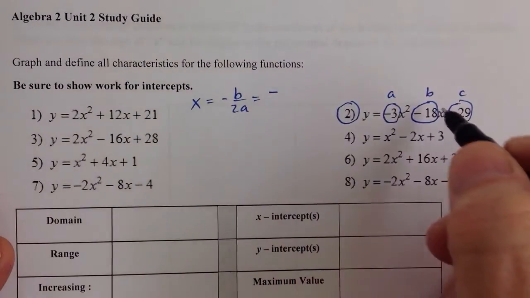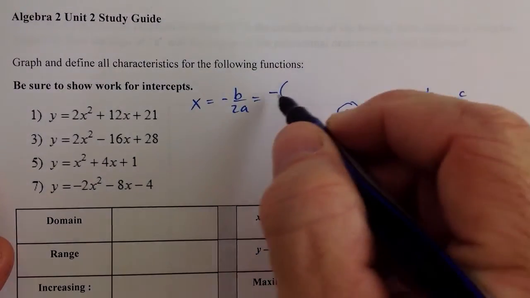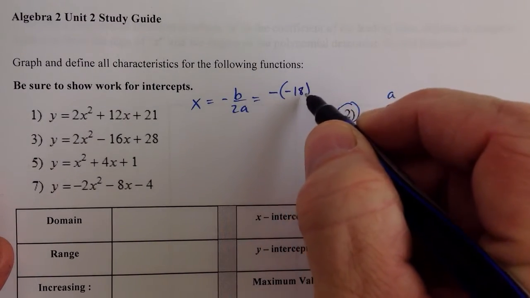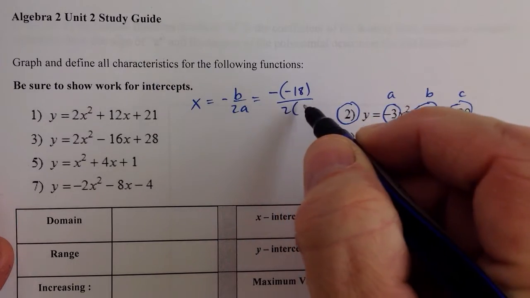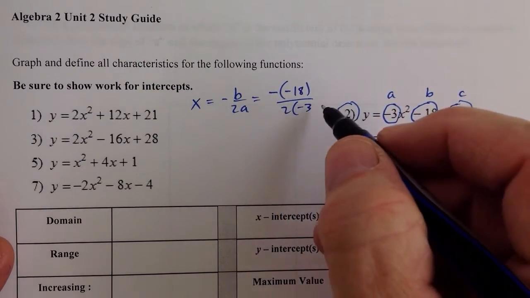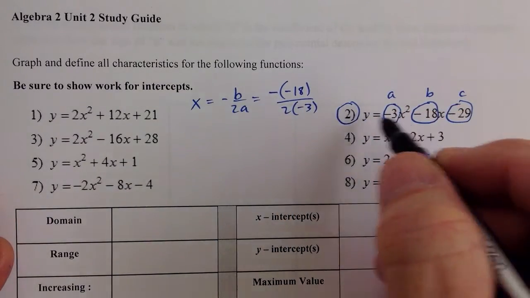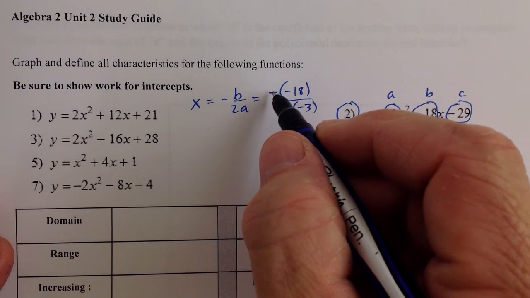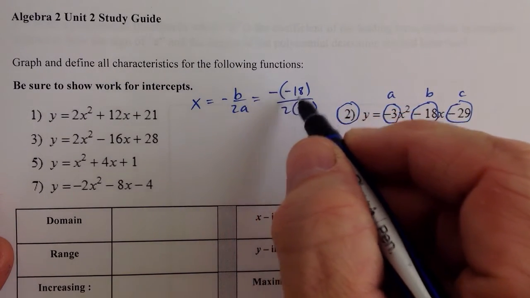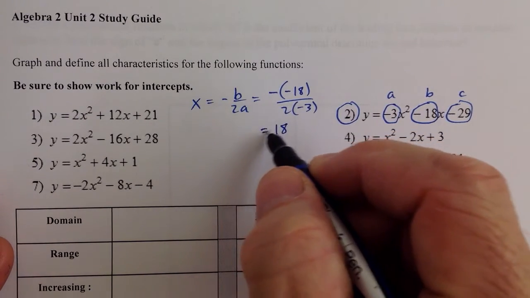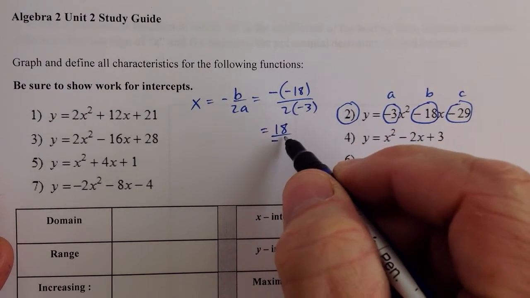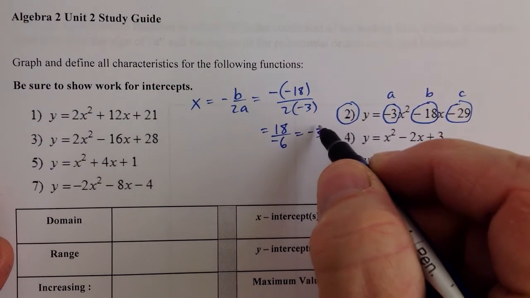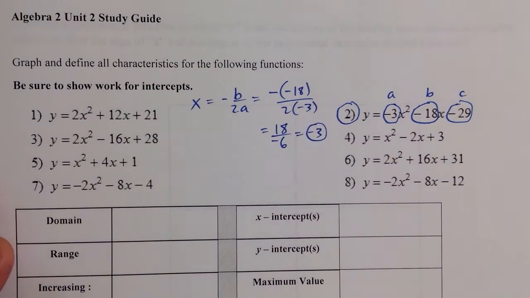Now, b here is negative, so the opposite of b is the opposite of negative 18 all over 2 times a, which is negative 3. So I would suggest making sure you use parentheses, especially when we have negative numbers. And then we can see clearly the opposite of negative 18 is positive 18. 2 times negative 3 is negative 6. So 18 divided by negative 6 is negative 3. So there's the x coordinate of the vertex.